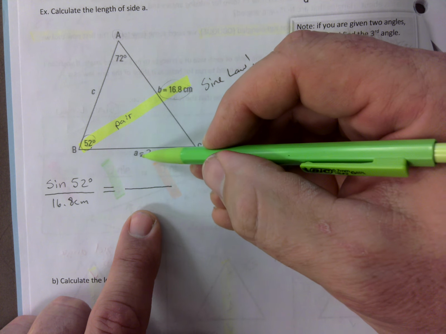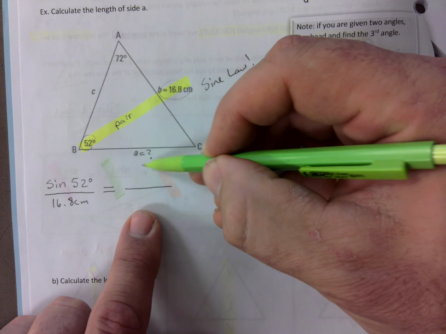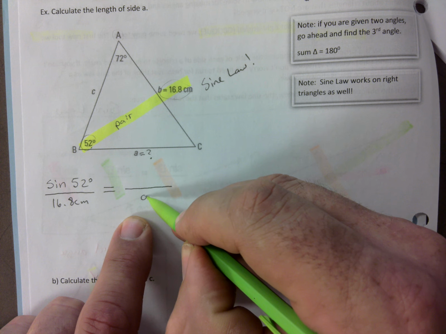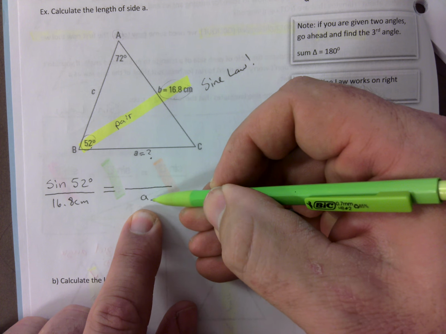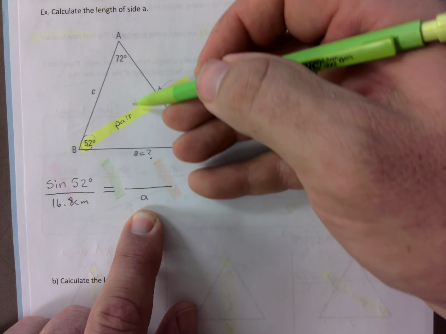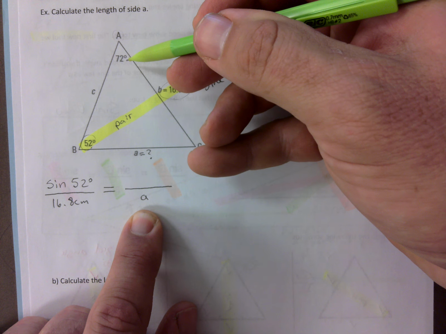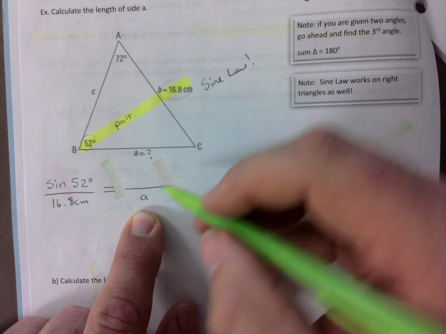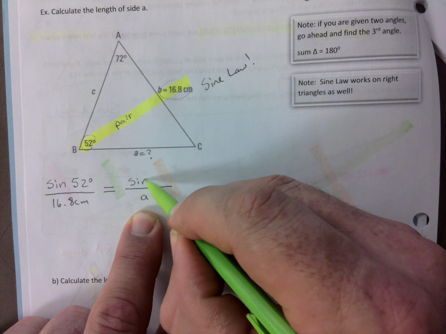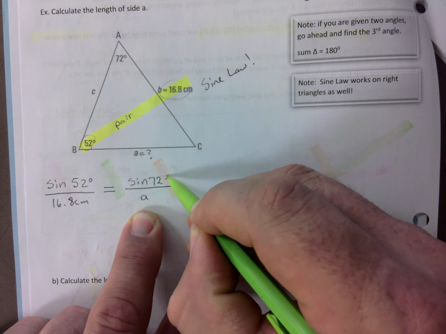So let's go over here. This is what we want to find, correct? So that's my side length. That's going to go down here. Do I have the angle opposite to it? Absolutely, I have 72. So it's actually a slam dunk. Like there's not much additional work you need to do here.